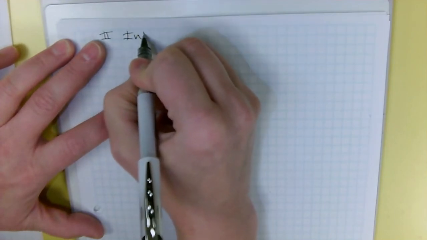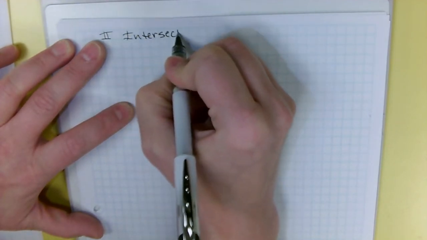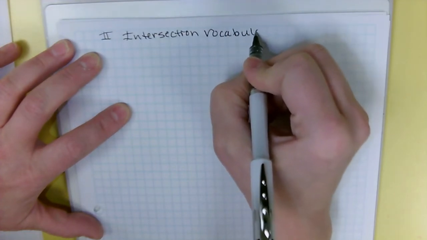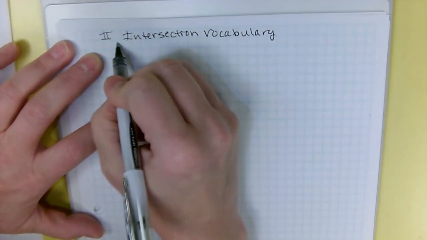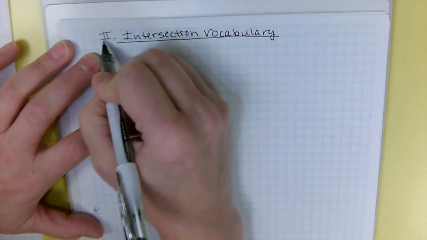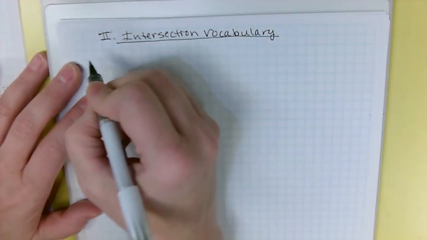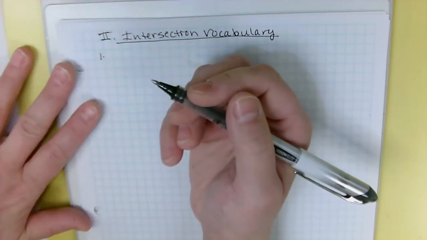Intersection vocabulary. Intersections are how sets of numbers interact with each other, how you combine sets or overlap sets. Those are all intersections. So let's start with number 1.